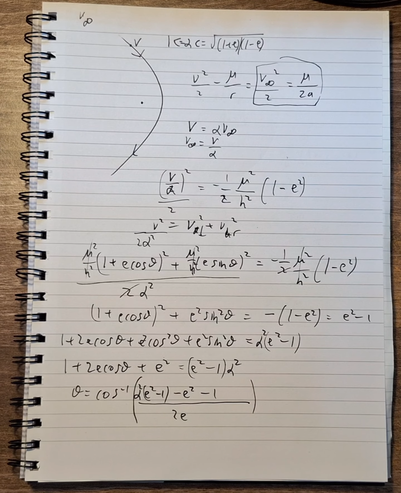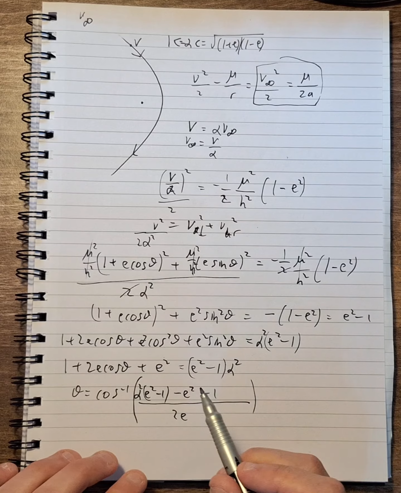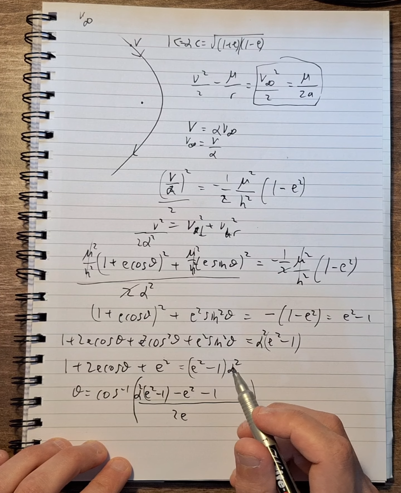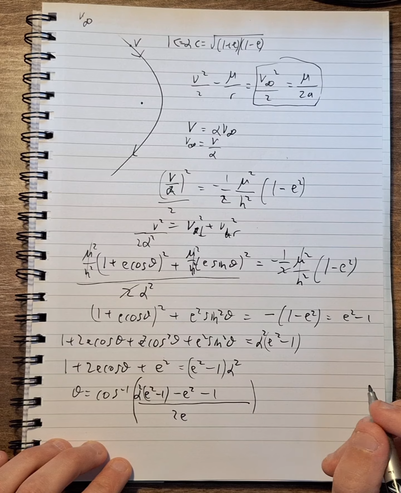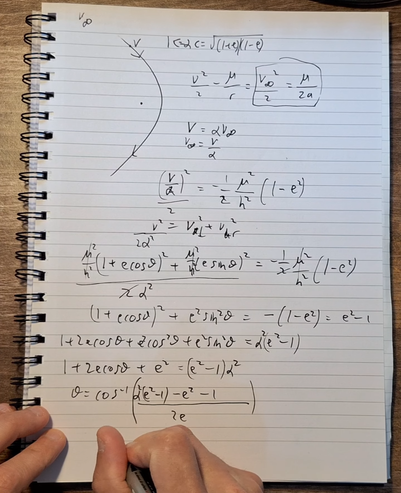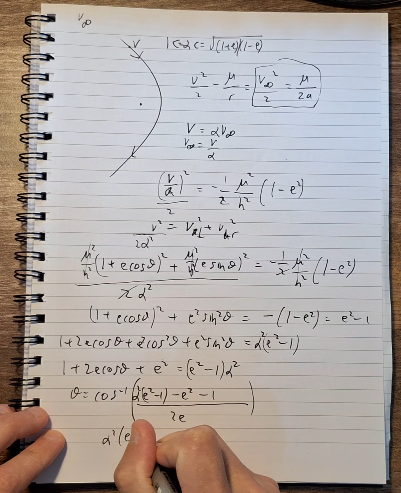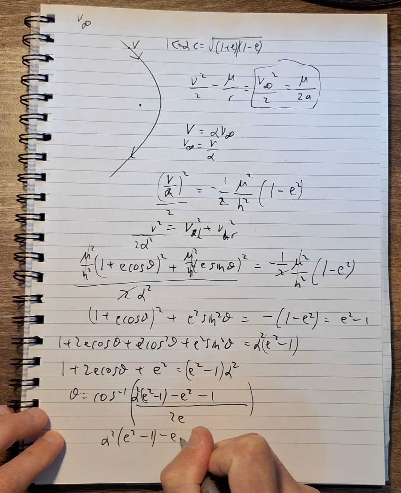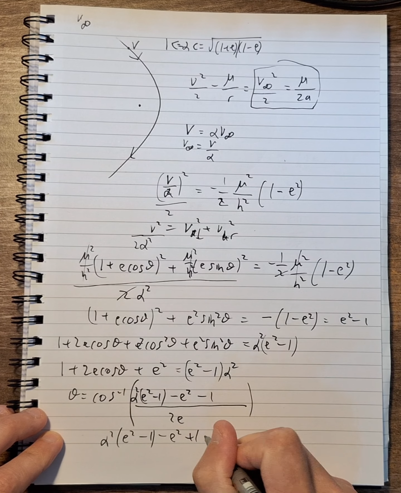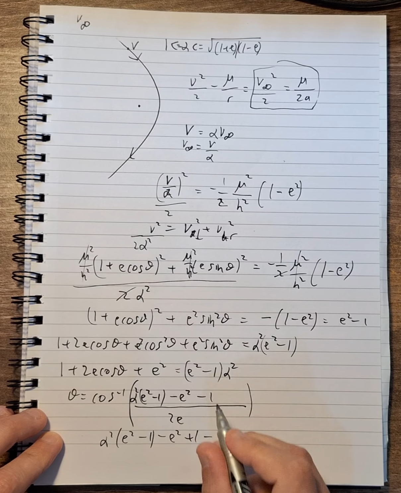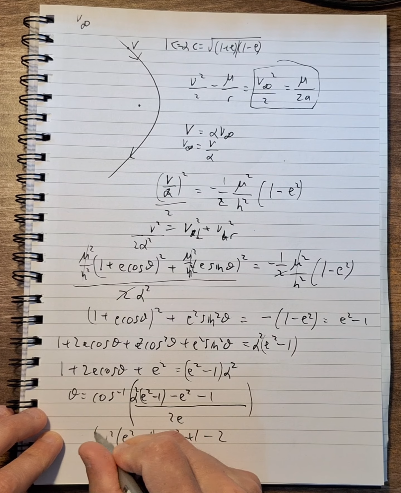Well, a bit neater. It gives alpha squared minus 1 upon e squared minus 1, minus 2. That does not look like that, but it actually is. If you make that a plus 1 and a minus 2, that's the same as minus 1.